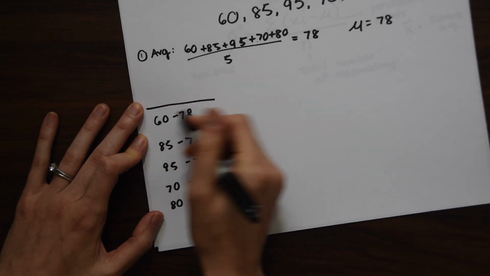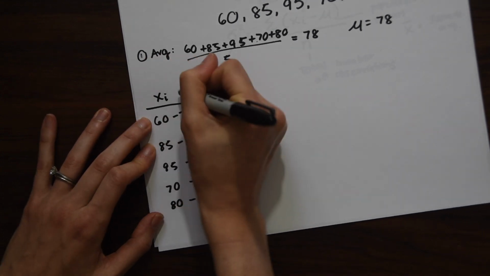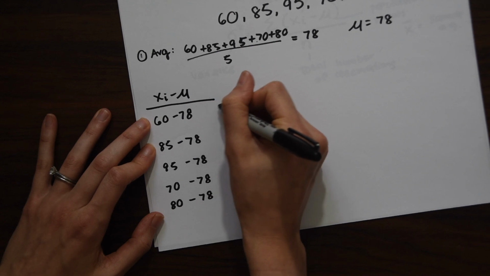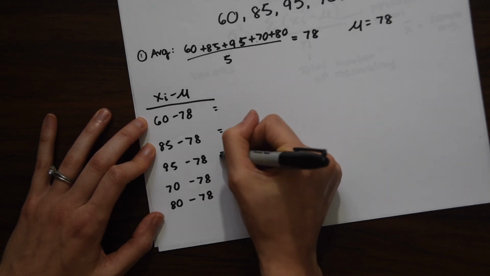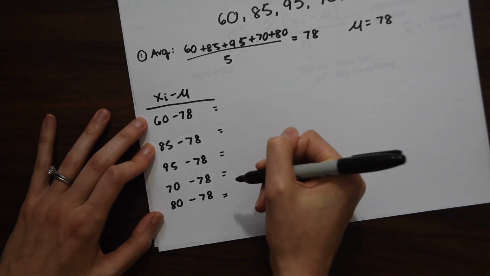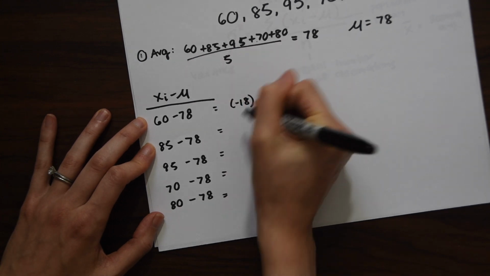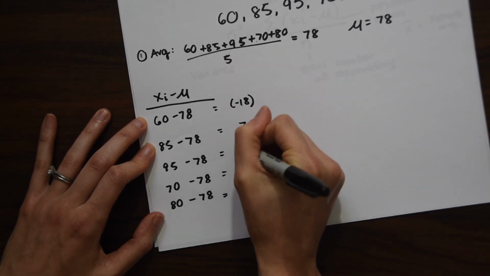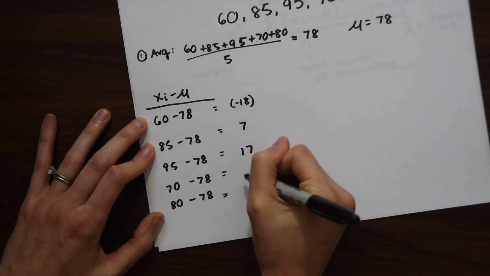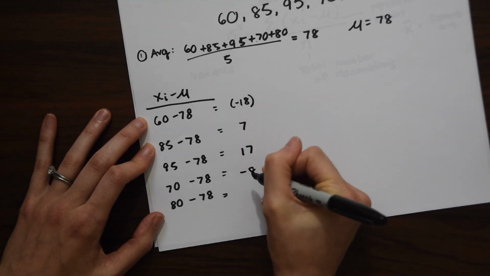So this part represents xi minus mu. So what do we get? This is negative 18. This is 7, 17. And you can just plug these into our calculator, or some of them are easy to recognize, whatever works.